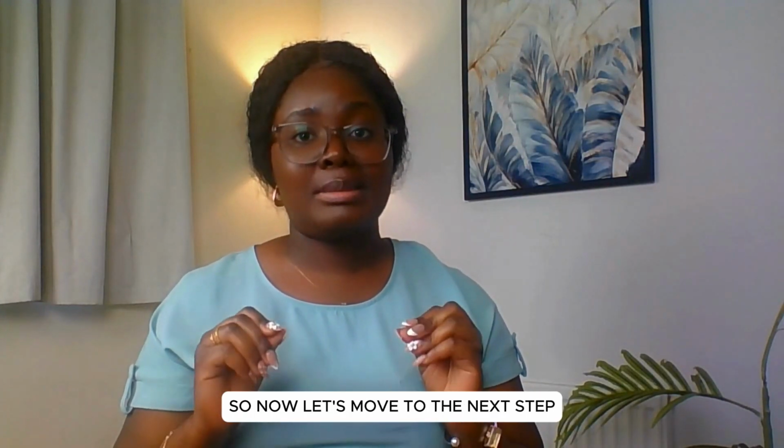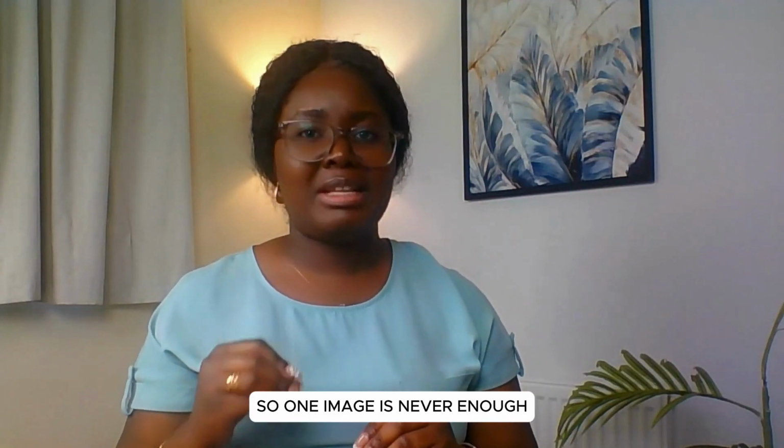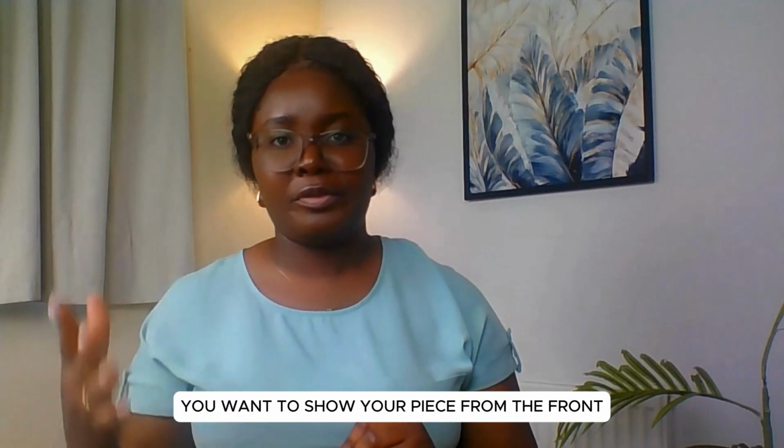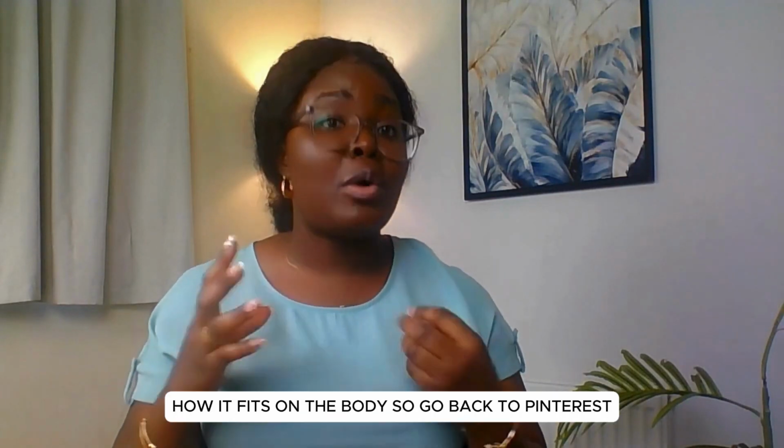So now let's move to the next step, and it's time to change your model's pose. One image is never enough. You want to show your piece from the front, the side, maybe the back. You want to show how it moves, how it flows, how it fits on the body.